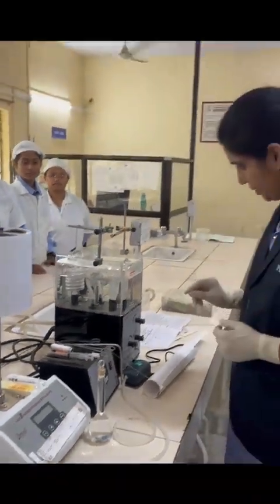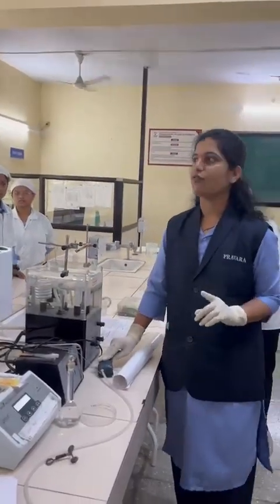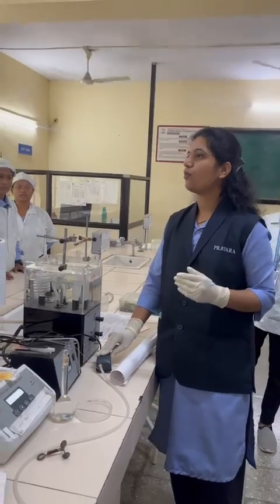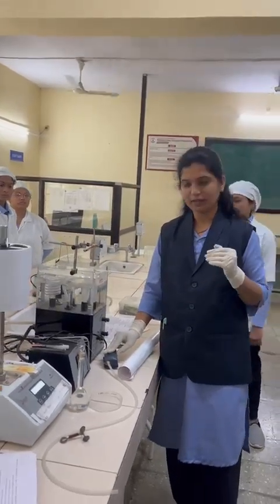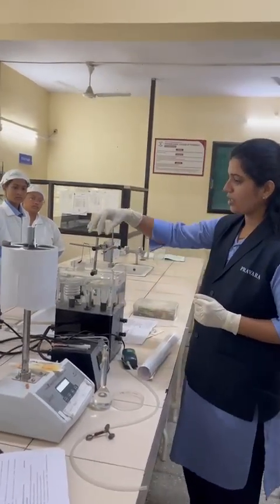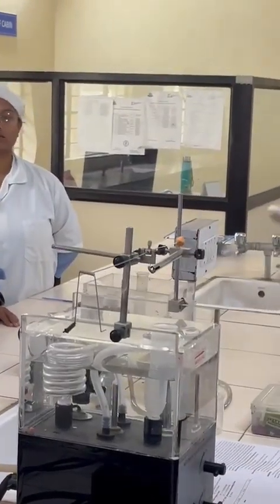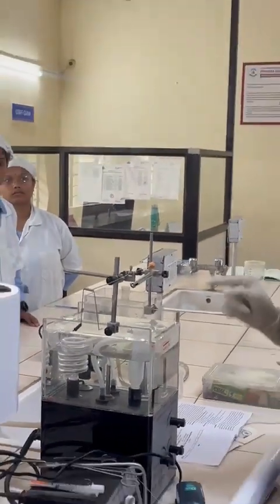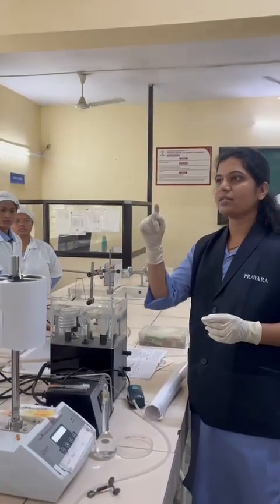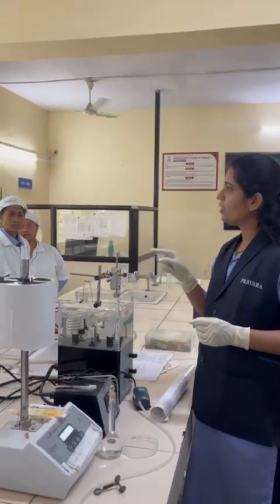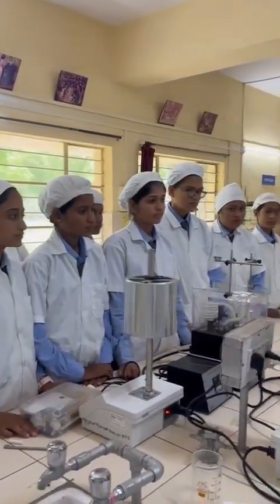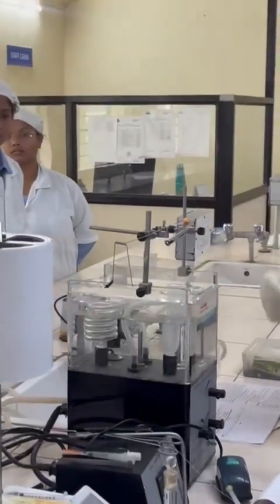Second, aerator. Aerator for which purpose? To provide the oxygen supply to the tissue. Again here we will see one lever. What is that lever? It is known as the frontal writing lever. From the front side it is recording the graph of the tissue response. Then there are some holders.